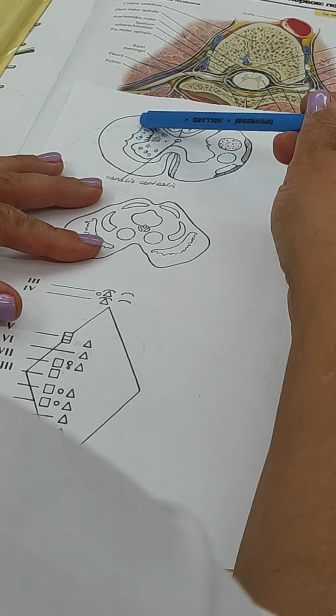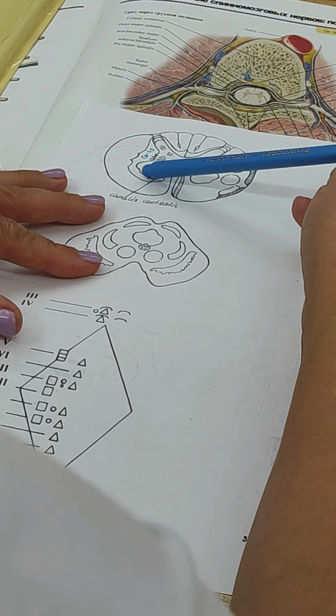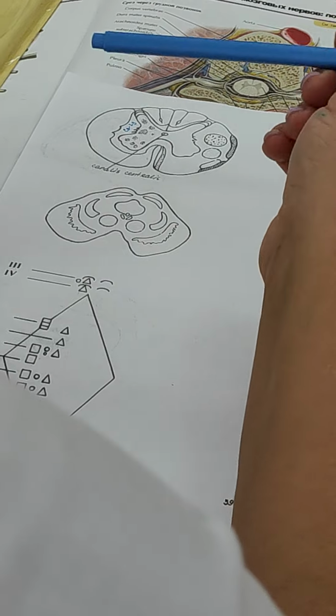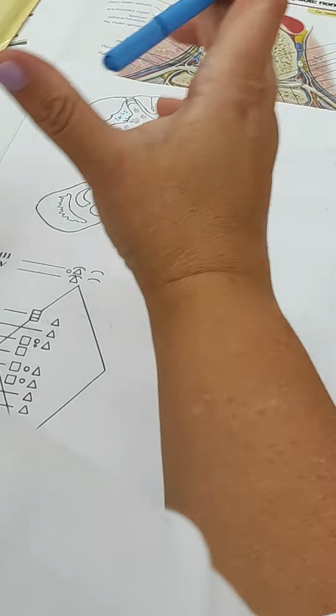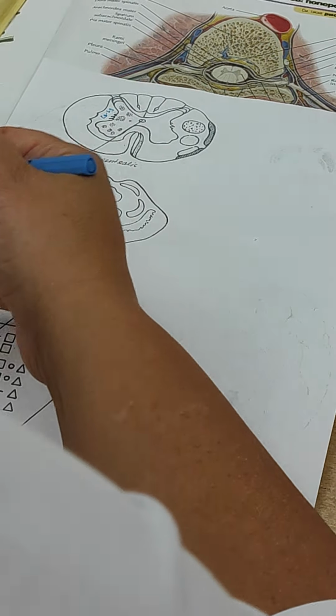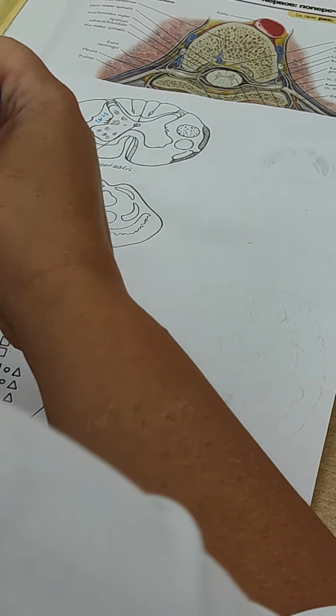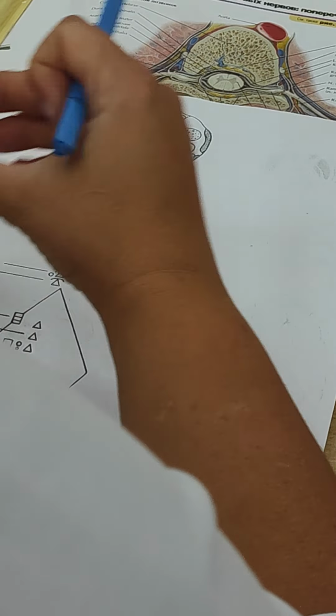Now let's have a look at the gray matter. We have here a lot of nuclei. A nucleus is a group of neurons which have the same shape, same size, and same function, located in the same place.